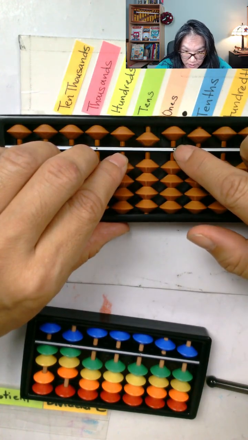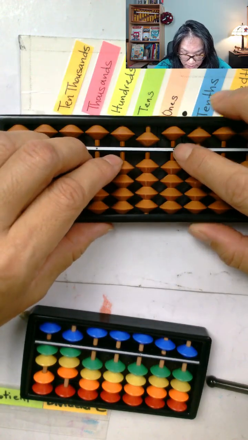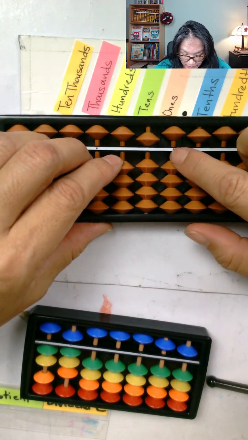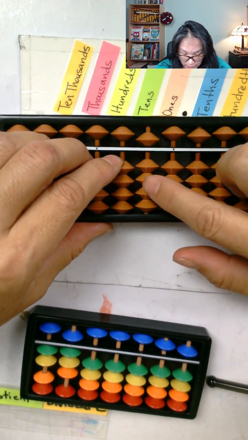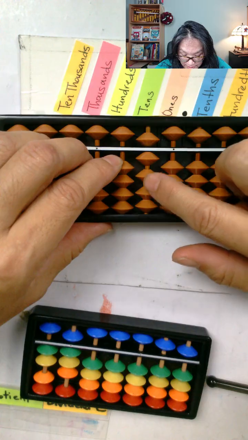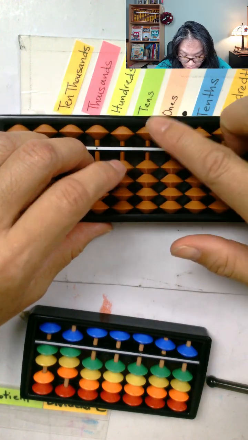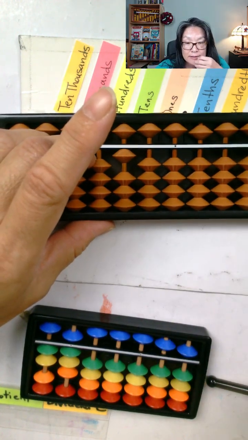Our 1s is right here. So what we're doing is understanding place value. So we have 50, 60, 70, 80, 90, and then we have 100. Does that make sense?